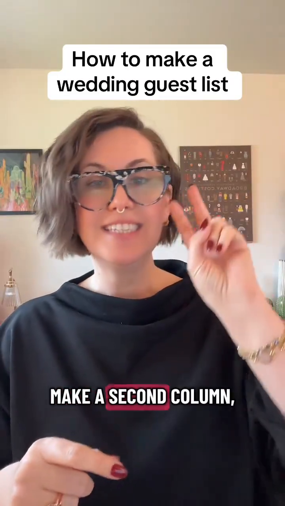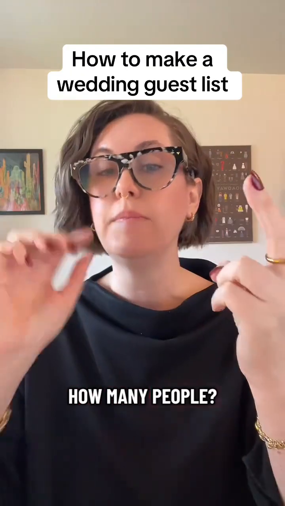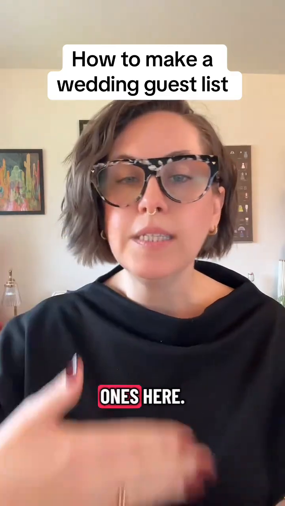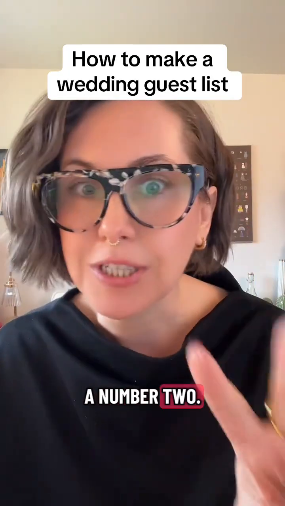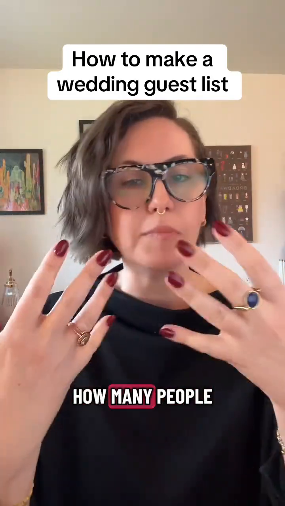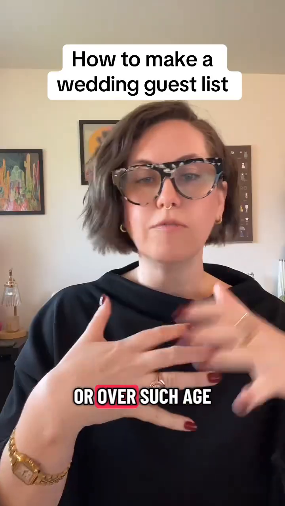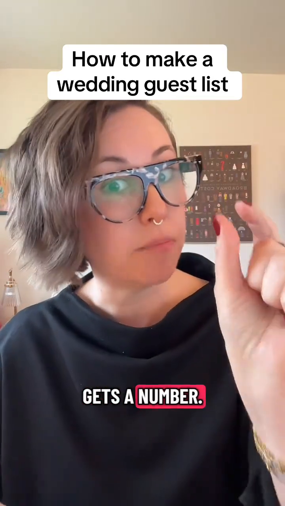Then you're going to make a second column, and that's where the numbers go. So next to each party, you're going to say how many people. So if you're allowing +1s, you'll put +1s here. If you're not, then it just gets a 1. If it's a couple, they'll get a number 2. If it's a family, you'll put how many people you're allowing. Like say, you'll allow kids under or over such age, or kids at all, or whatever. You'll count that up, and that gets a number.